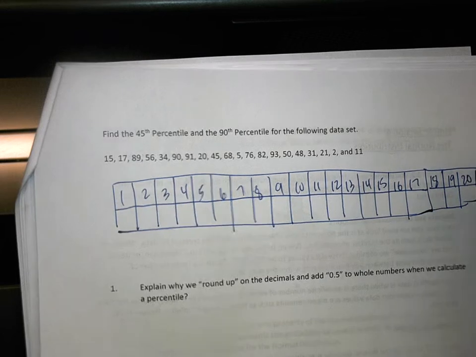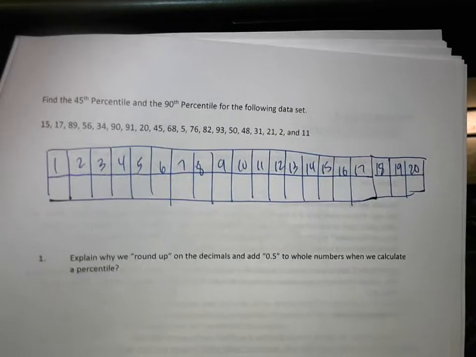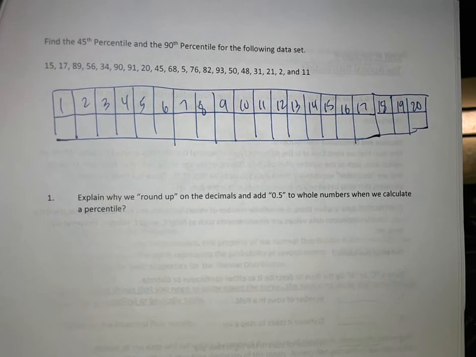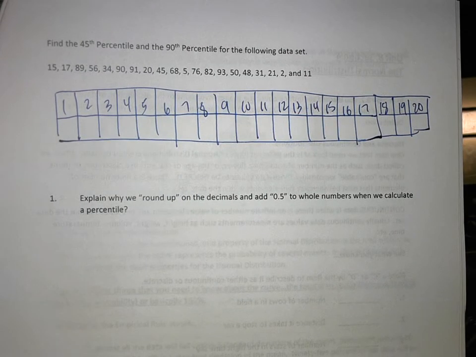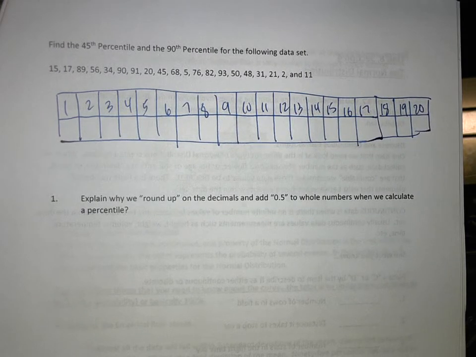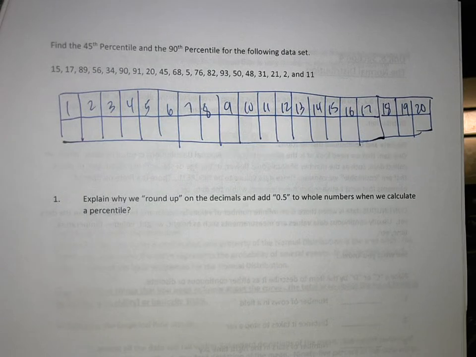So make sure as you put your data values on there that you're crossing them off, but you should end up with 20 values. Oh, you have to put it in ascending order. Yes, you have to put it in ascending order. And then remember when you're multiplying 20 times whatever the percentile is, that tells you the number you go to, which gives you the value of that percentile.